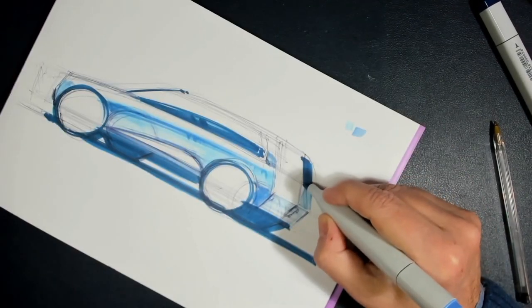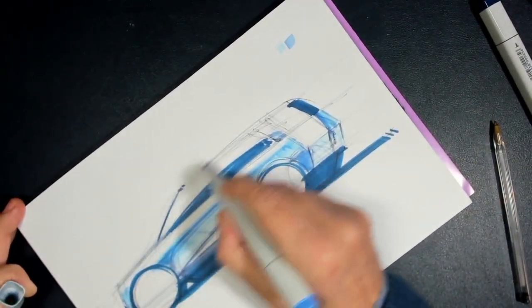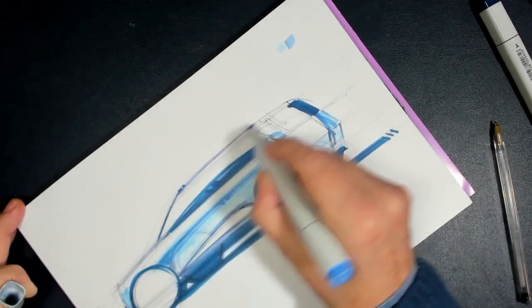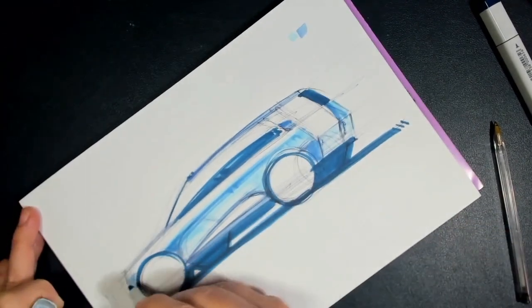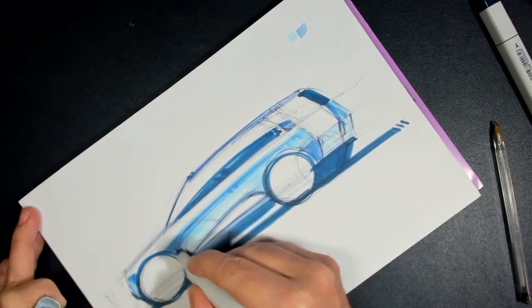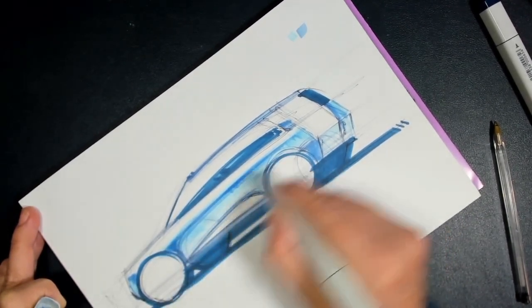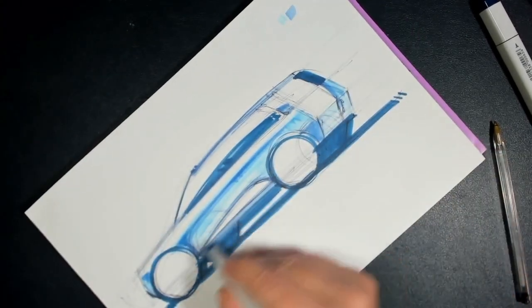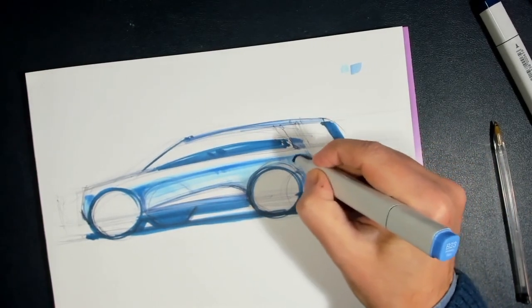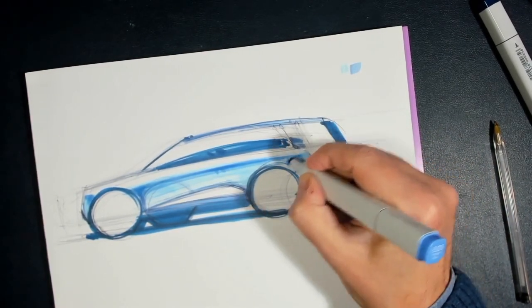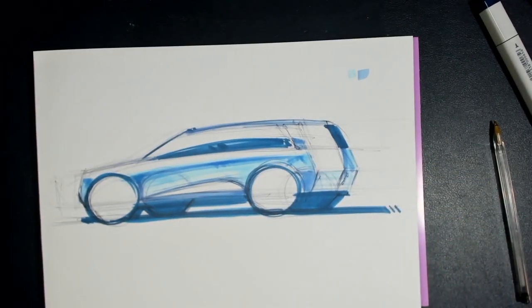Do the same thing here. And on top, because we have a roof, on the roof we also have a little bit of that reflection. It's almost like I'm painting. You see, you have to be very light, but at the same time you have to put the lines where we really need to put them, so that the reflections become credible.